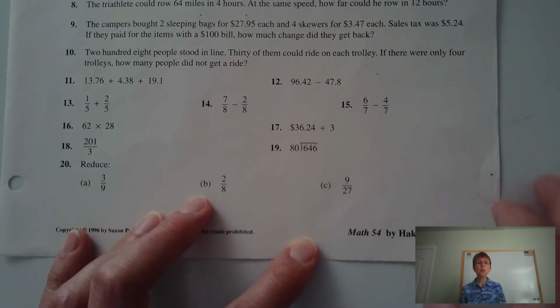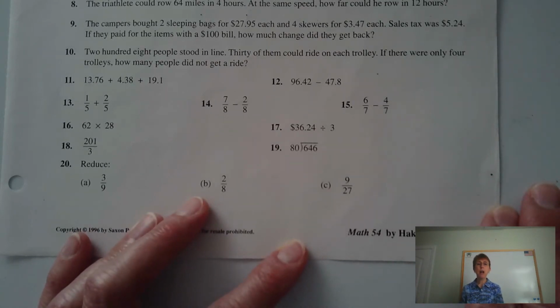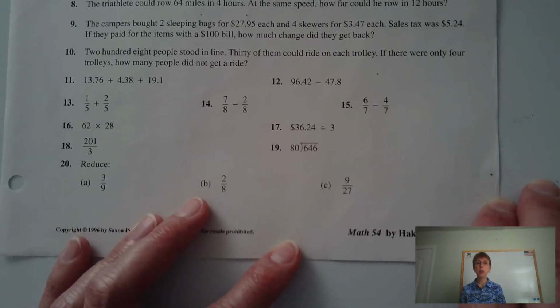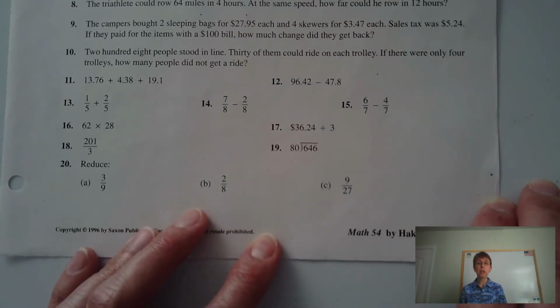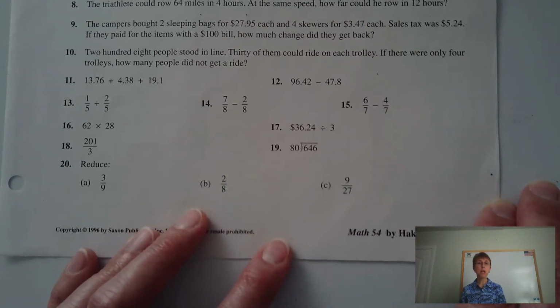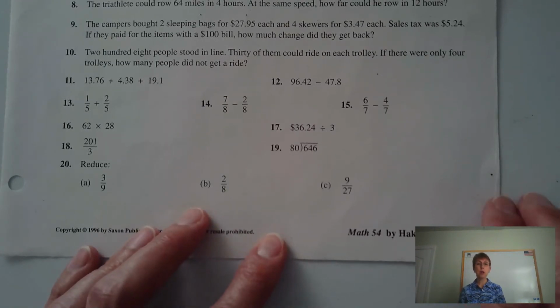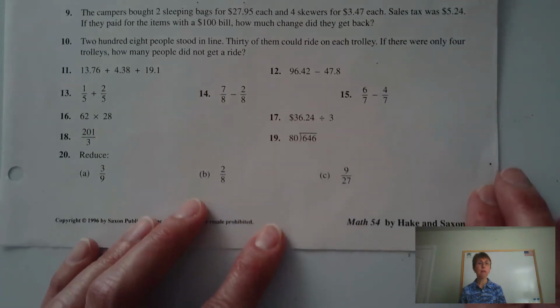The sales tax is $5.24. So remember, before you can figure out how much change someone is going to get back, you first must know how much they are spending. So you have to figure out how much money the campers are spending altogether first before you can figure out how much change they're going to get back from $100.